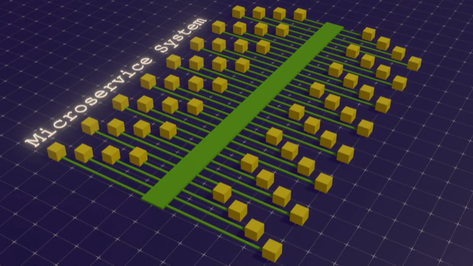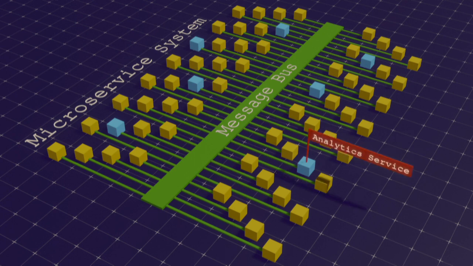An alternative to this is what I'm trying to show here. Let's walk through a scenario where we've got a microservice system, the same number of microservices, but now they're all either publishing or subscribing or both to different topics on a message bus. Some of these light blue services, just for fun, I'm saying are analytic services.